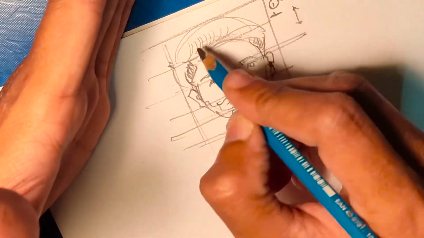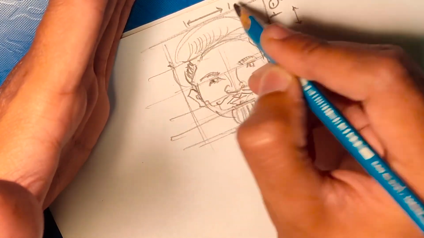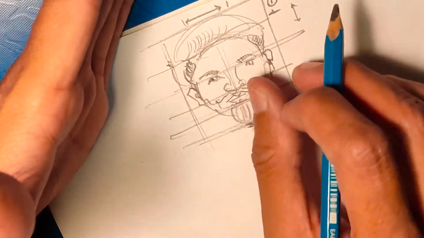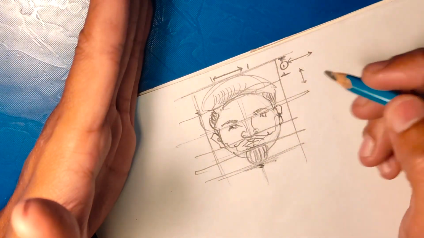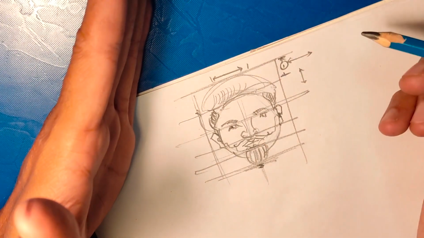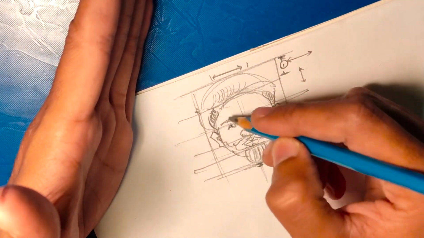For this first part we will reduce the width, for the second part we may increase the width of it, and we can do the same thing with the vertical proportions. For some cartoons we may show the nose very big, for some cartoons we will show the nose very small but the eyes very big.